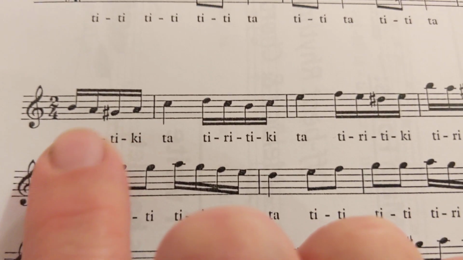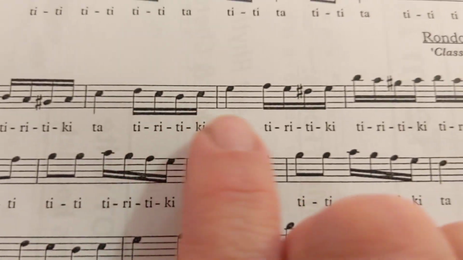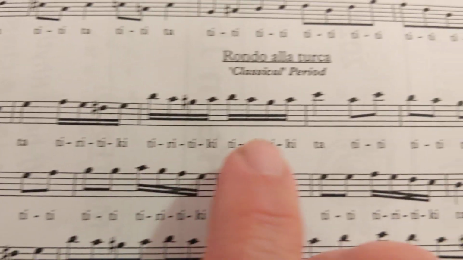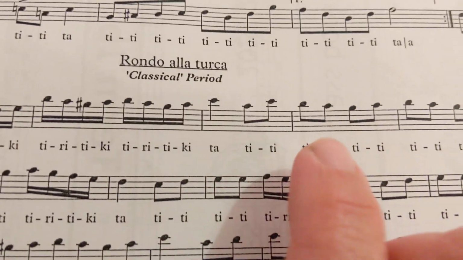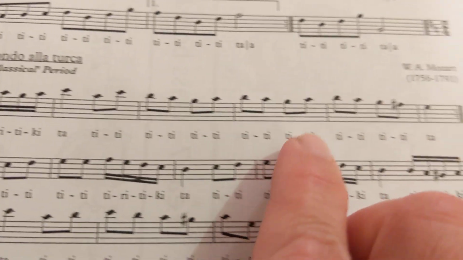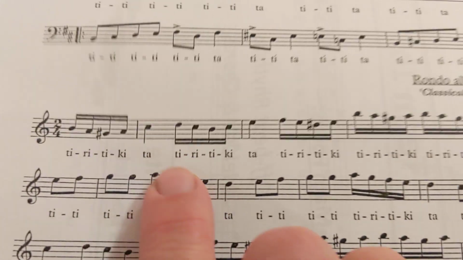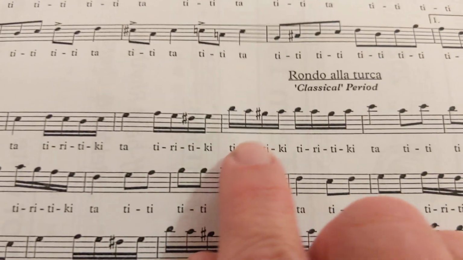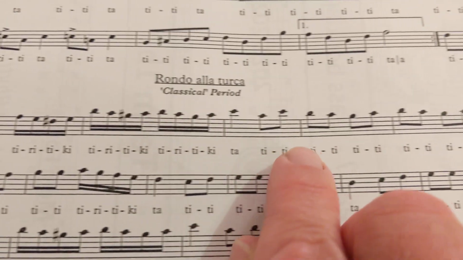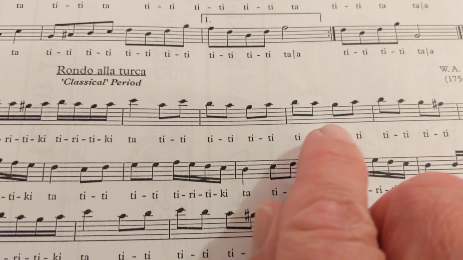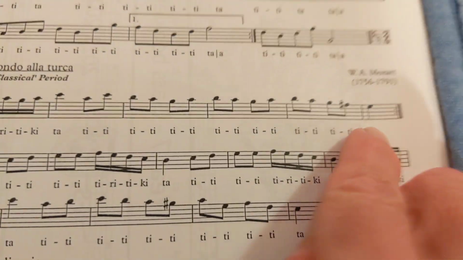1, 2, go. Tiritiki-ta, tiritiki-ta, tiritiki-tiritiki-tiritiki-ta, ti-ti-ti-ti-ti-ti-ti-ti-ti-ti-ti-ti-ta. Repeat, see if you can do it without me, and go. Right, now start tapping along with the beat.